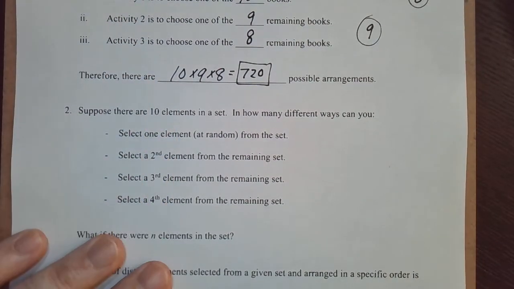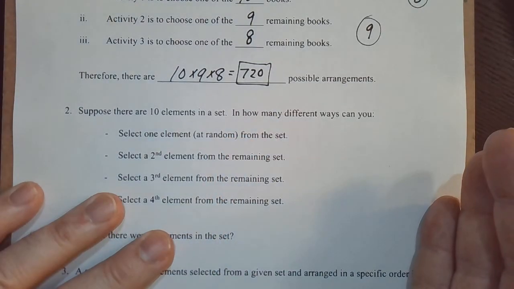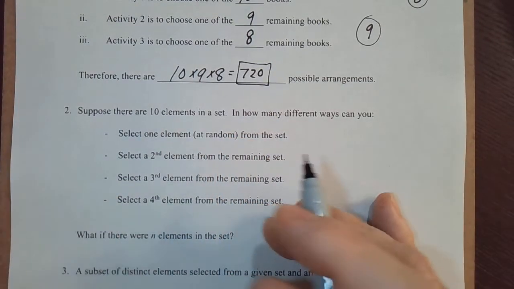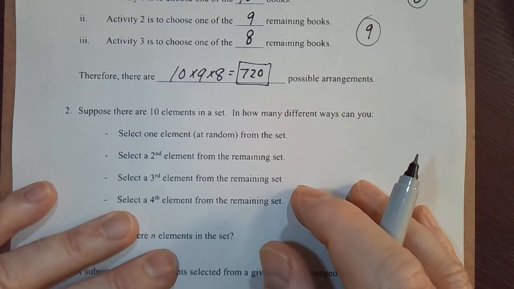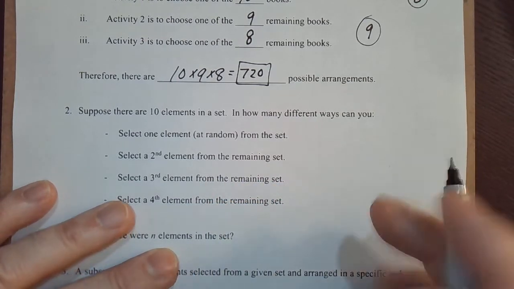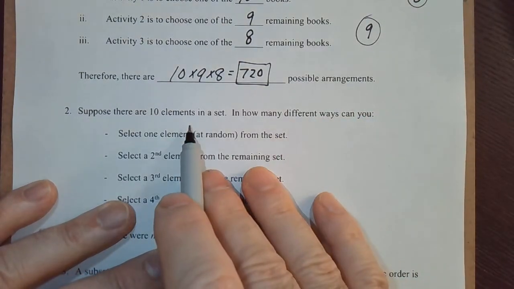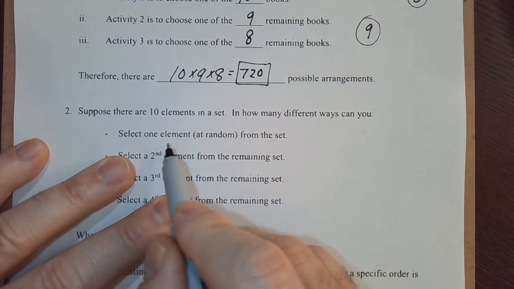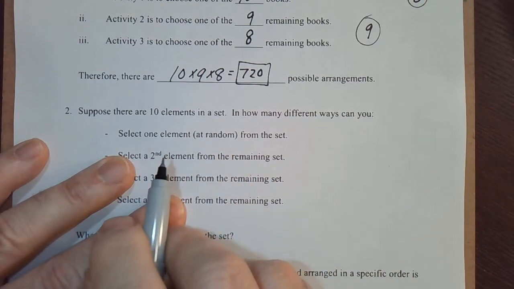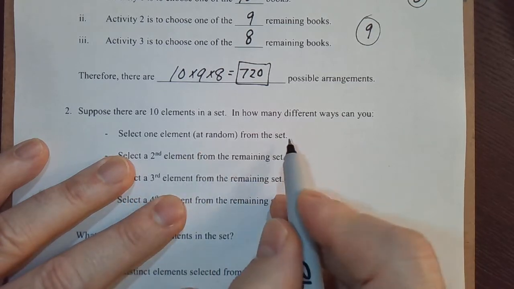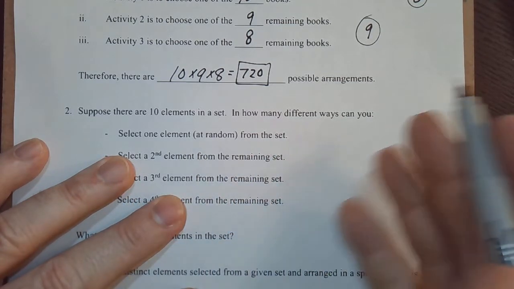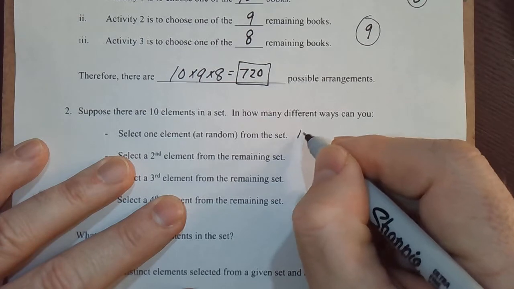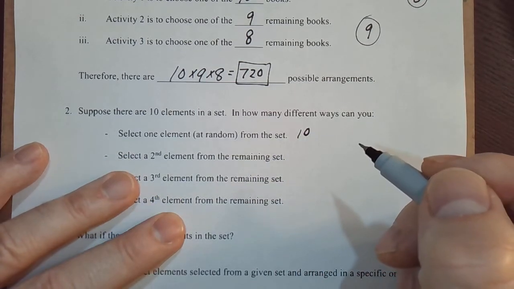Now, suppose there are 10 elements in a set. Okay, it could be anything. It could be the first 10 letters of the alphabet. It could be the numbers 1 through 10. It doesn't matter. 10 elements in a set. How many different ways can you select one element at random from the set? Well, if you have to select one of them, and there are 10 choices, that could happen in 10 different ways.